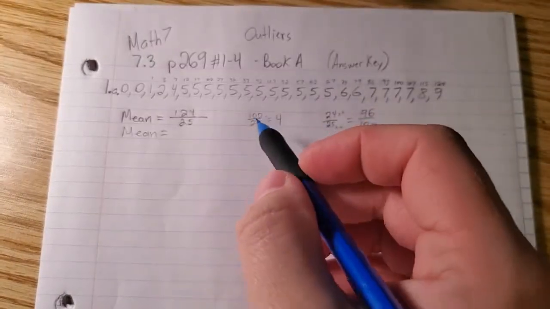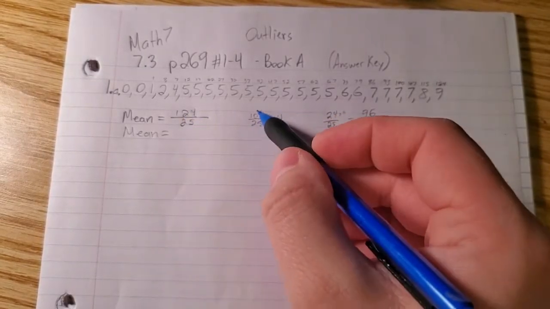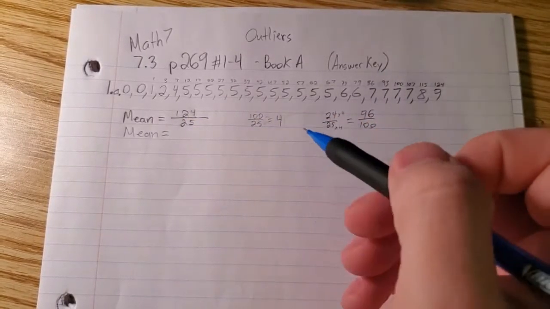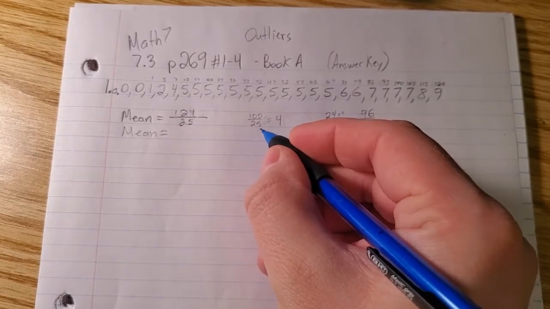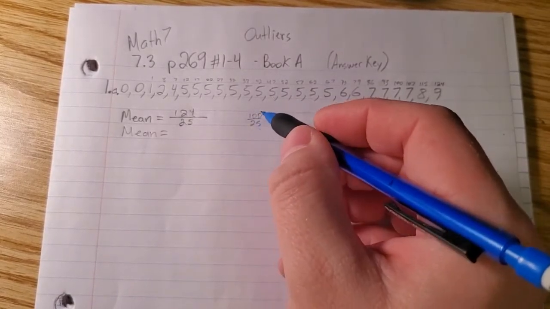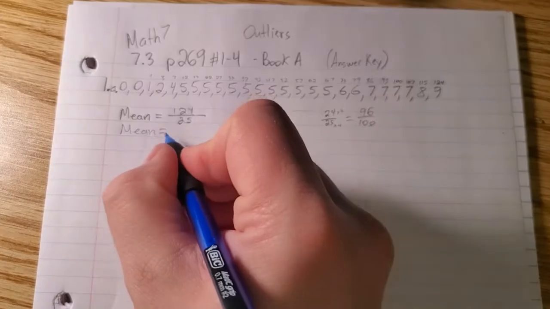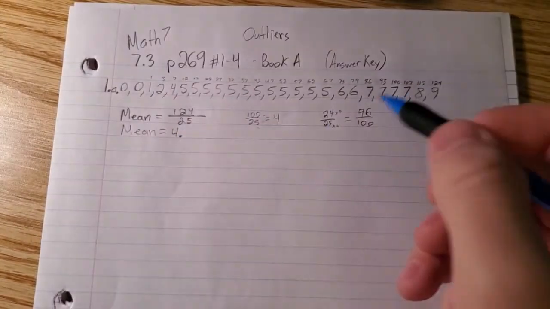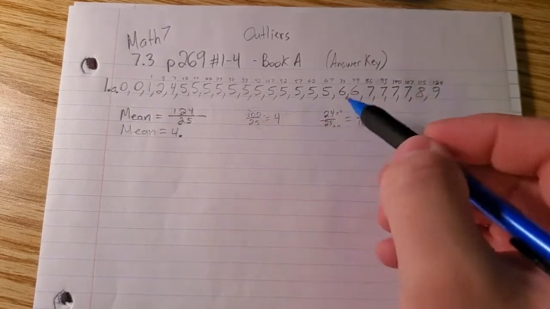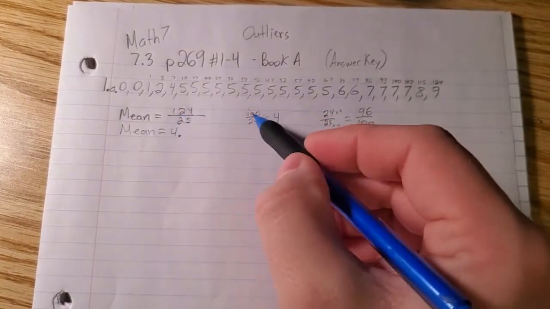Now I realized that 100 of those 25ths could become 4 by dividing by 25. We'd end up with 4 on the top and the bottom would be 1. 4 over 1 is 4. So we know that the mean is going to be 4 decimal something. We had 124, we split it up.